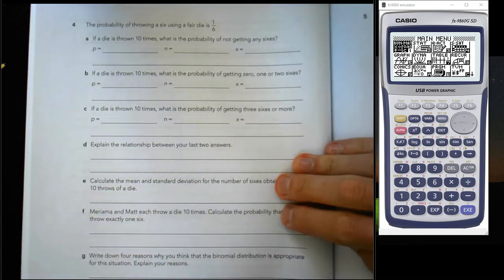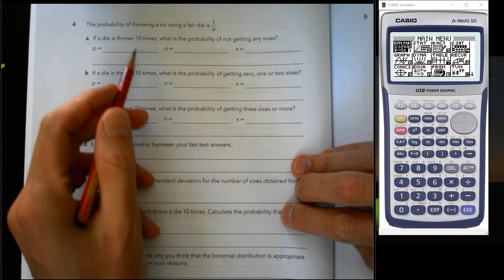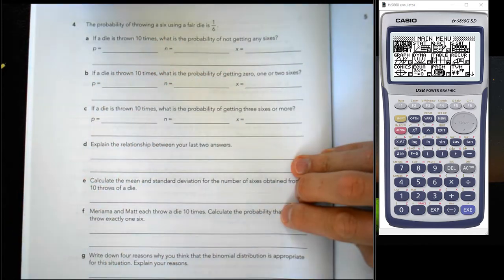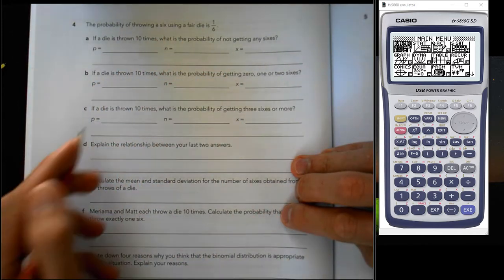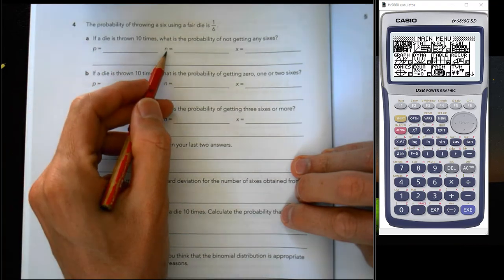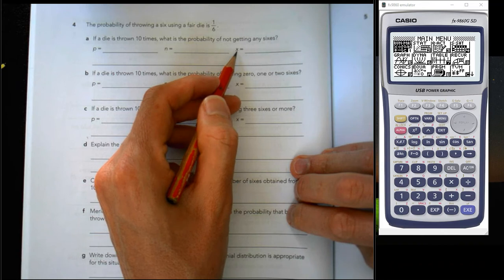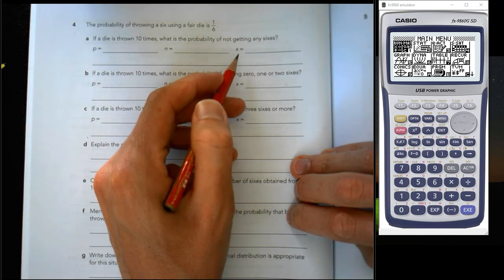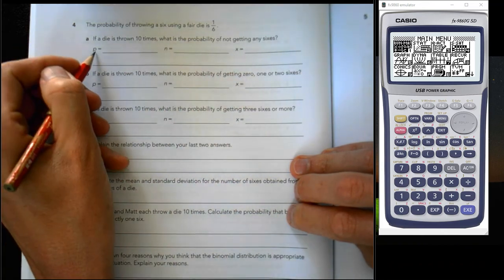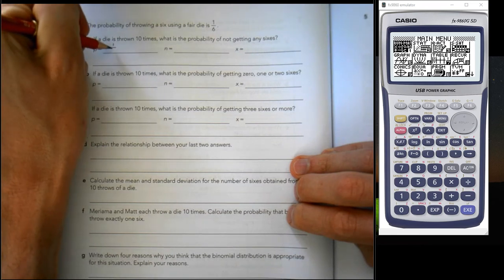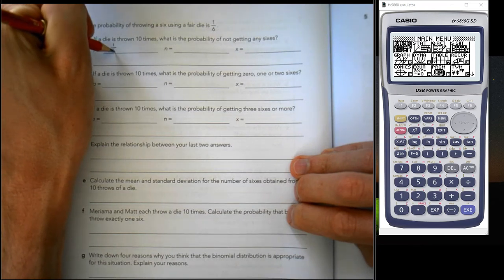Alright, so to have a look at this page 52 here, we're talking about the probability of rolling a 6 with a die. P is our probability, N is the number of times the event happens, and X is the number that we're interested in. So in this case, our P for throwing a 6 is 1/6.